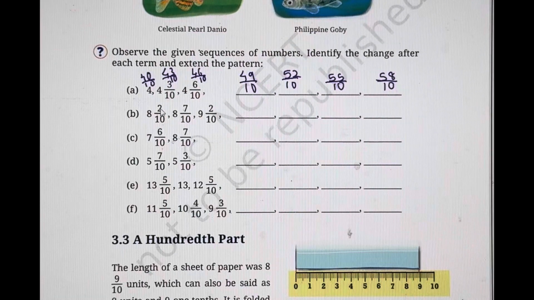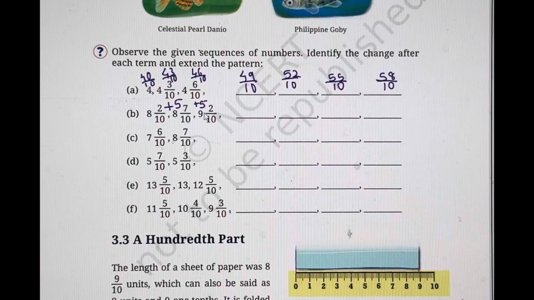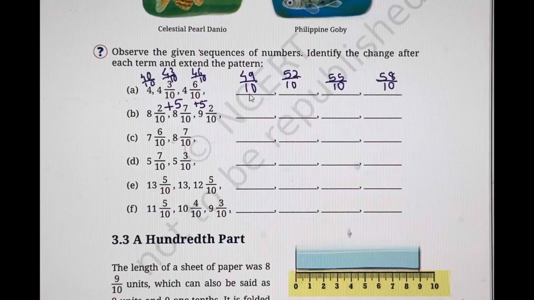So, this is 82, this is 87, this is 92. So, what is the difference between 82 and 87? How much will we add? Plus 5. You can see plus 5 here and here also plus 5. So, what is the pattern? We are adding 5 to get the next term. So, this is 92 upon 10. So, 92 plus 5 will be 97 upon 10. Okay.